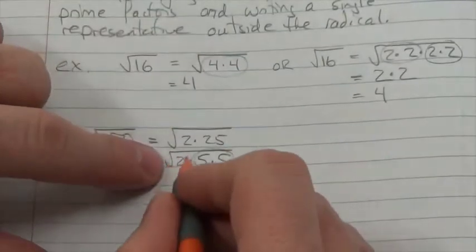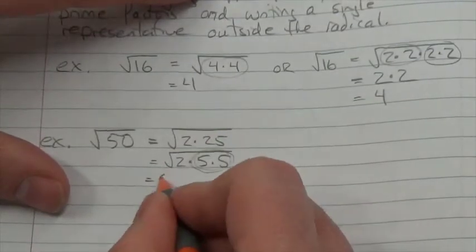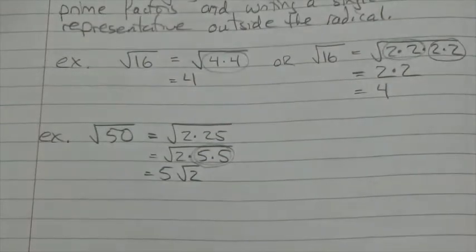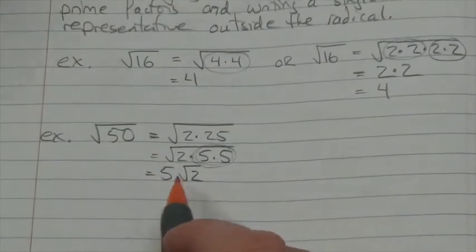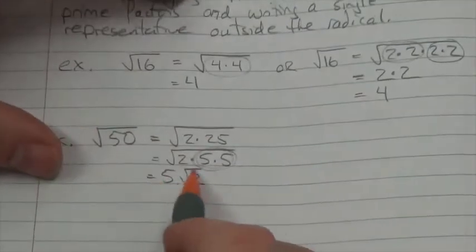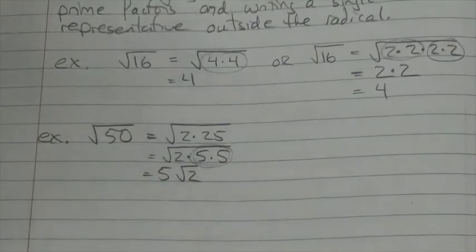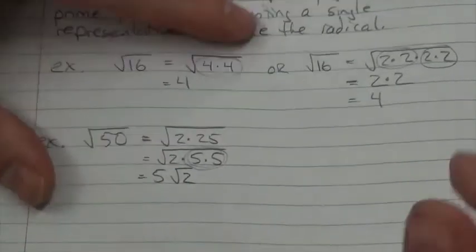I would need a calculator, some sort of machine to help me figure out what that is. So I only pull out the 5. I can't pull out the 2. The 2 is a single. It's got to stay. And so there we go. Root 50 simplifies down into 5 multiplied by the square root of 2. As soon as you can't grab pairs of factors, I'm done.